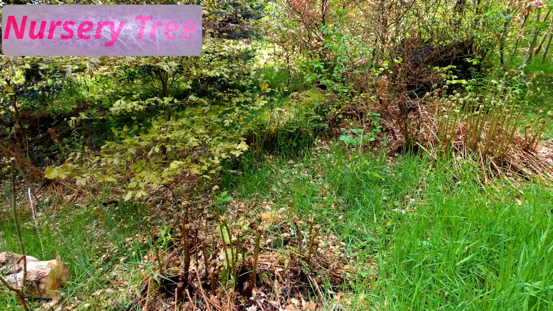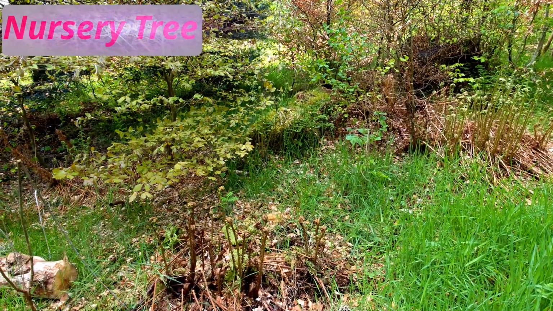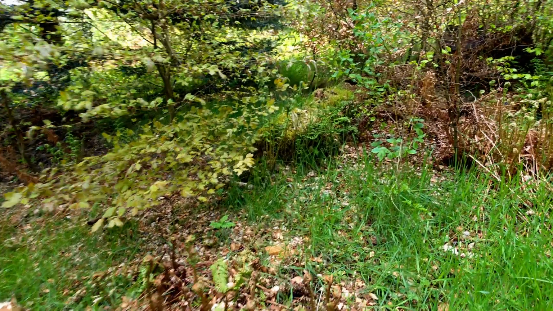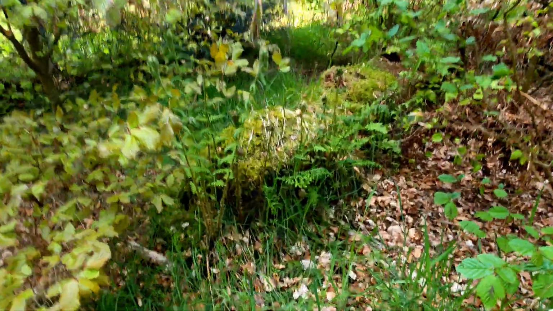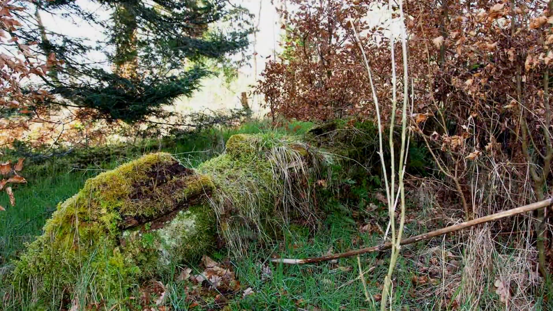Let's go and visit another very small habitat. I think most people just walk past this without even realising it's there. Many years ago this tree came down. Initially someone had cut a seat into the trunk. You can just about see the indentation there now.